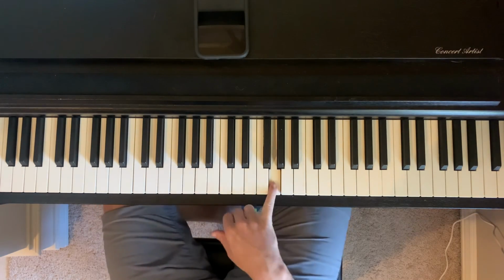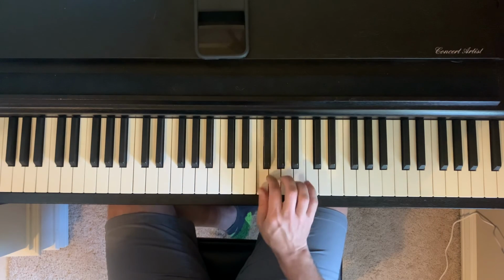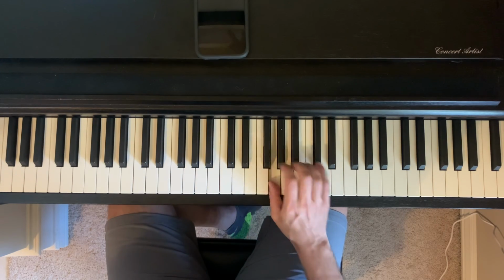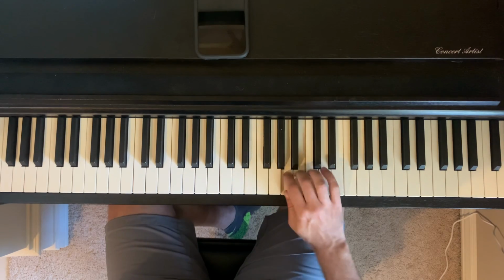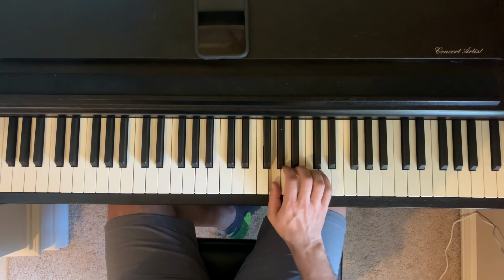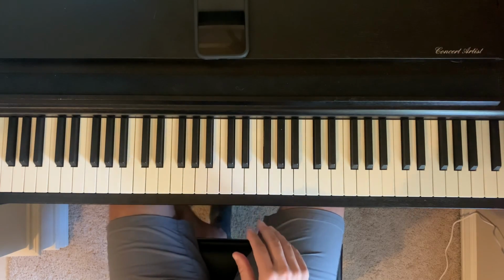Okay, so just work on those scales and just work up the different scales that you want to learn. Okay, and work on those because that is the foundation for everything that we're going to be working on.